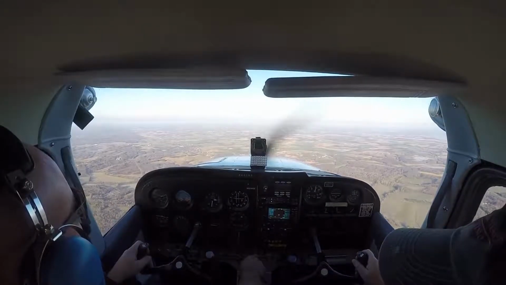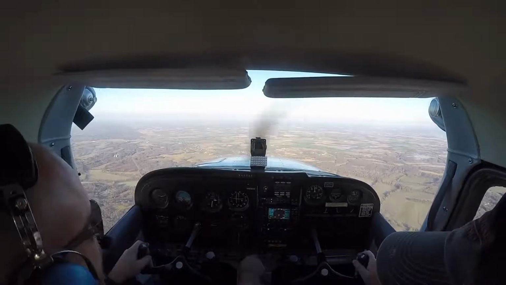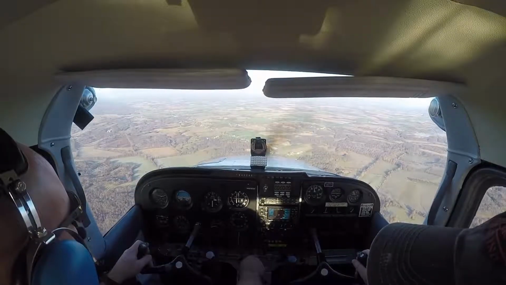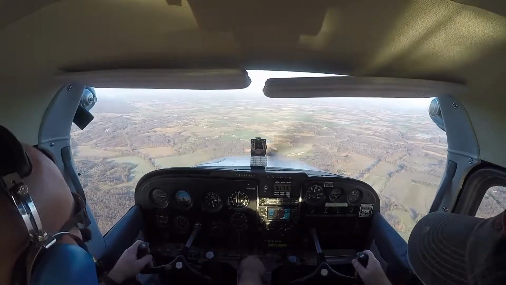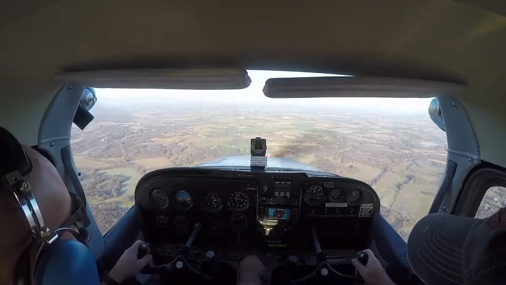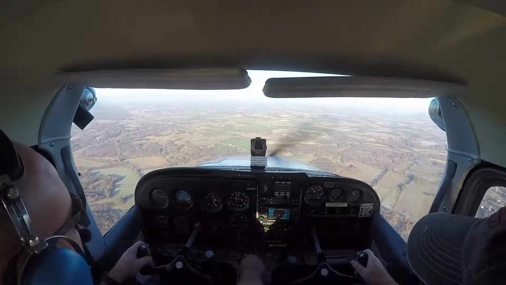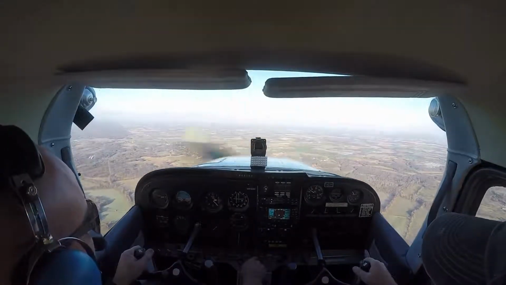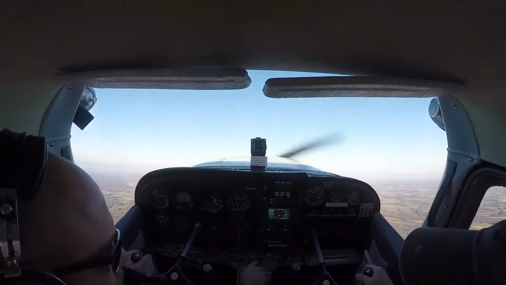So go ahead and pull a little power out and lower the nose. We can establish our descent, okay? There's 70 to 75 there. Right about there is good. All right, pull some more power. Now pull your power out, all the way out, and pitch up, same time. We do it at the same time. Keep the ball centered.